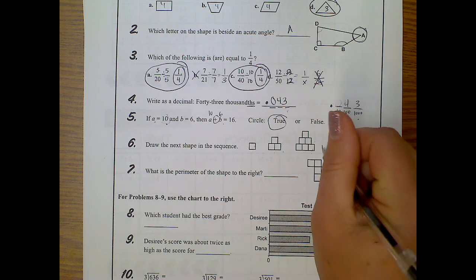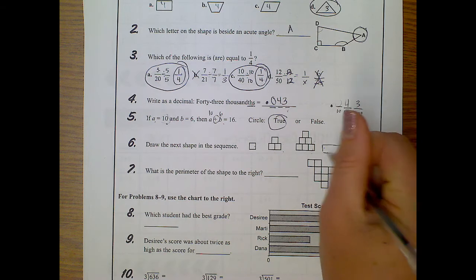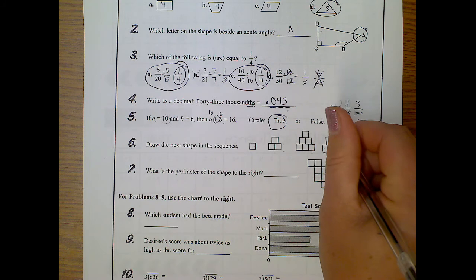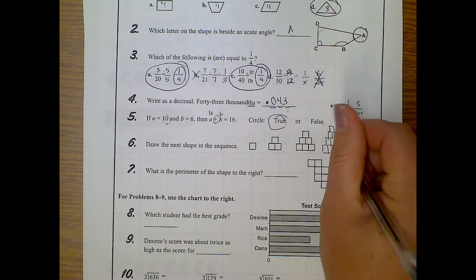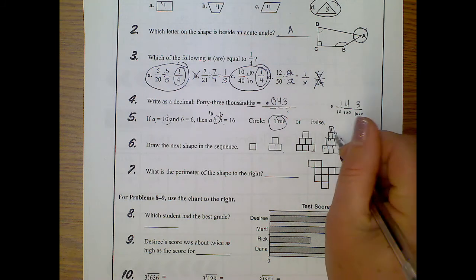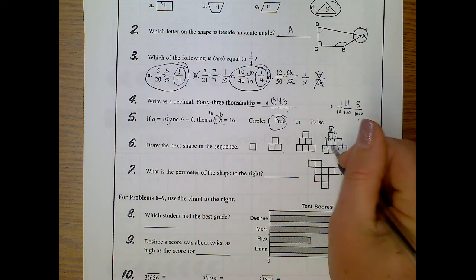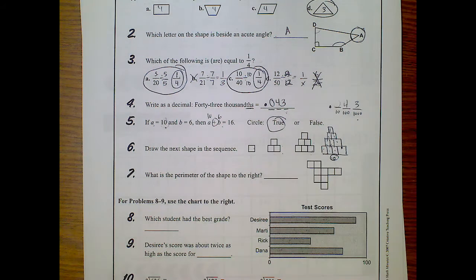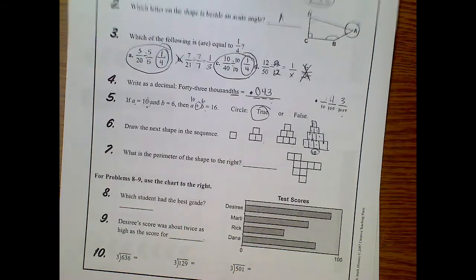Nope, we're going for this shape. We're looking for the shape that looks like this. Which actually, if you count them, 1, 2, 3, 4, 5, 6, 7, 8, 9, 10. So the numbers don't line up the same with that.